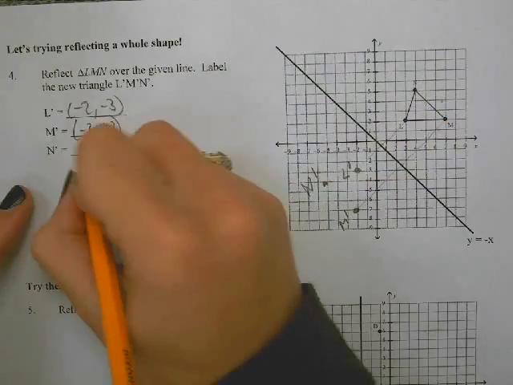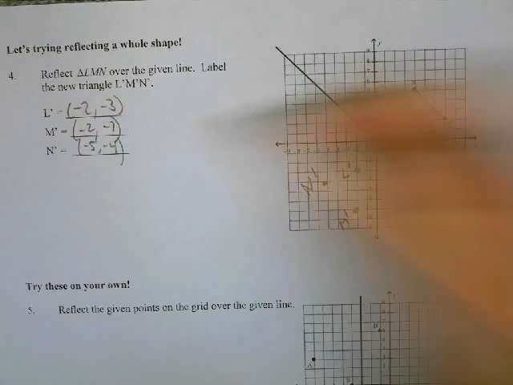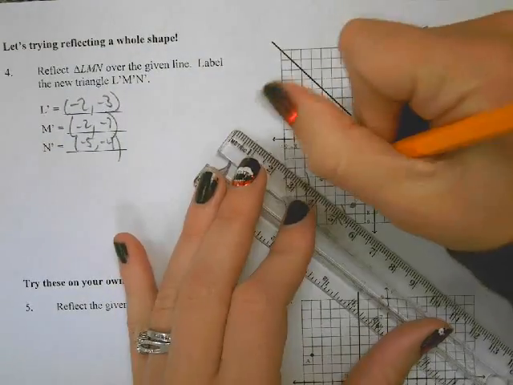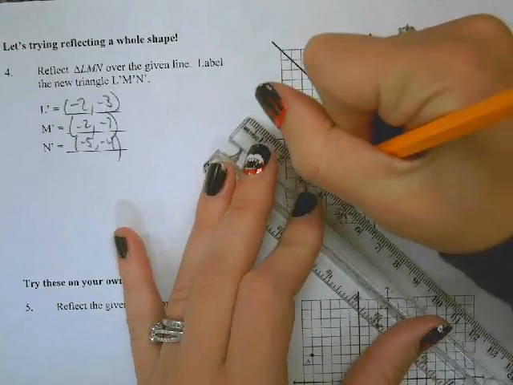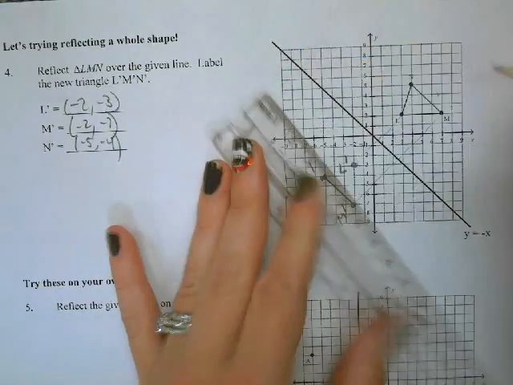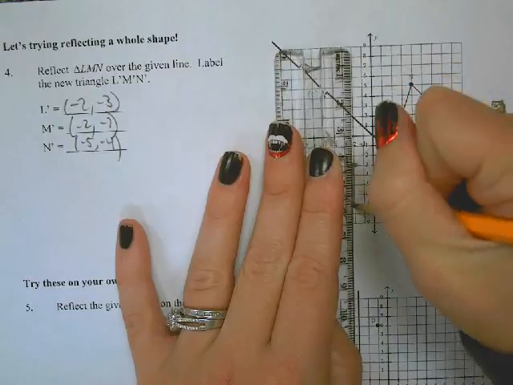If you don't have a ruler, they're in the pink cup on the pink bookshelf to the left of the smartboard. You can also use the side of your calculator or an index card.